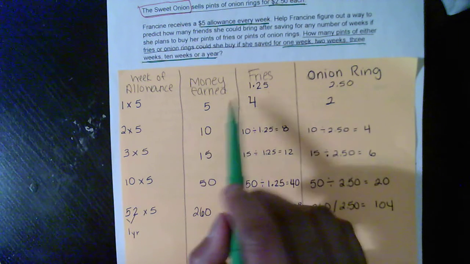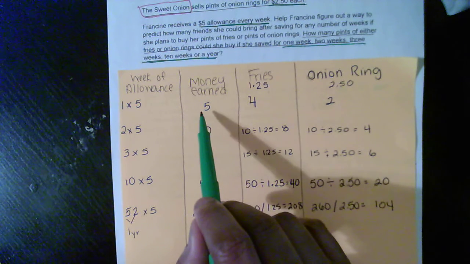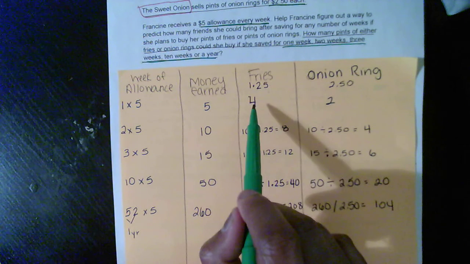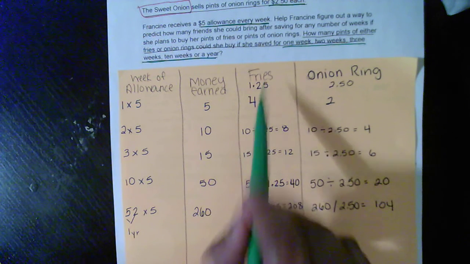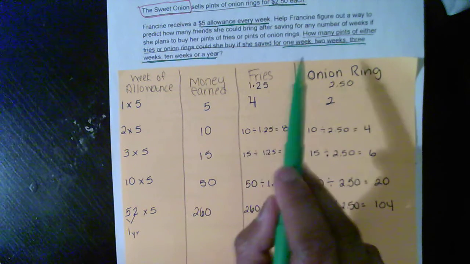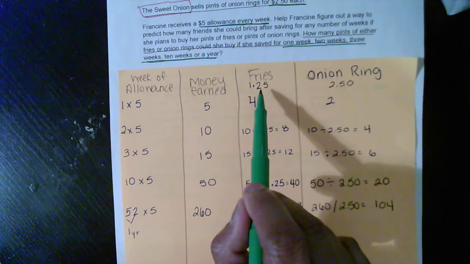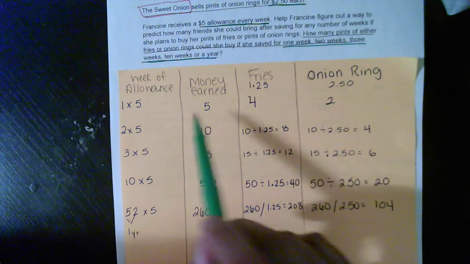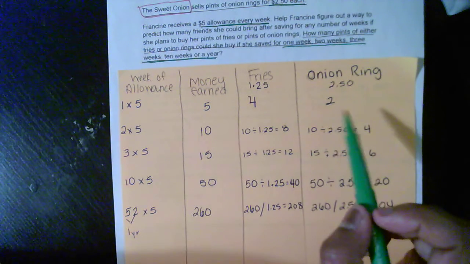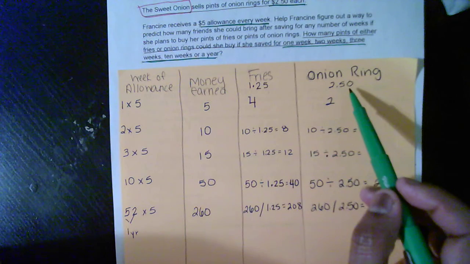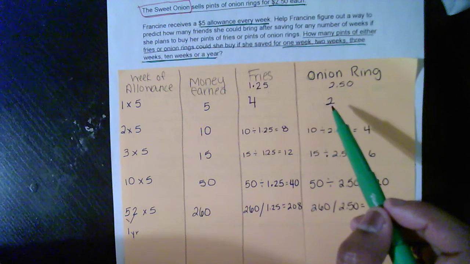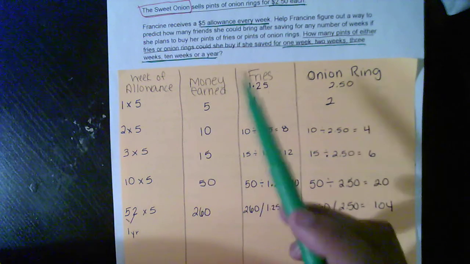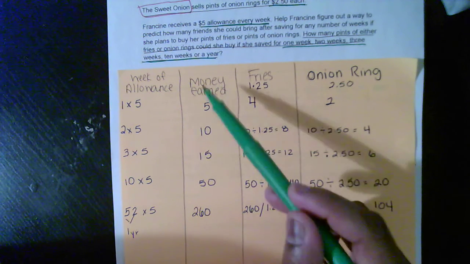So I knew that if I divided $5 by $1.25, I could buy 4 fries. Or you could look at it this way: $1.25 times 4 is going to give me $5. That would be the cost. And then if I divide $5 by $2.50, that would be 2. $2.50 plus $2.50 is going to give me $5. Okay, so I followed that same pattern.